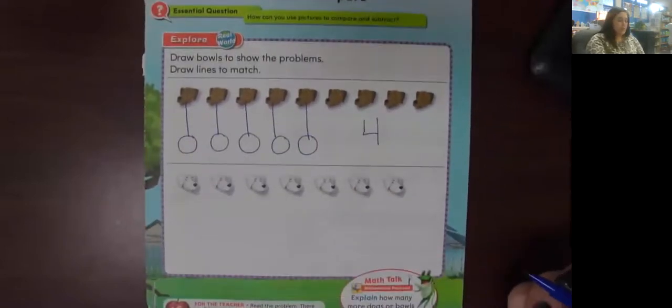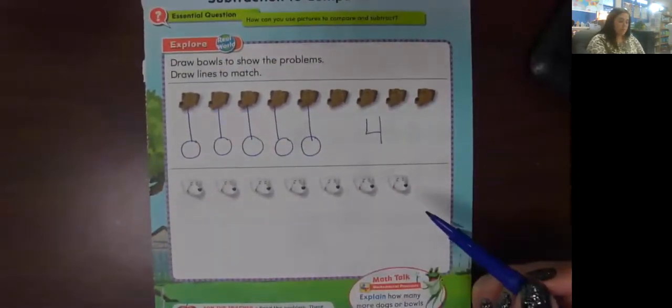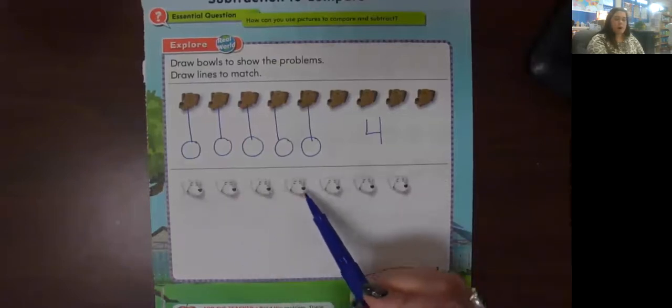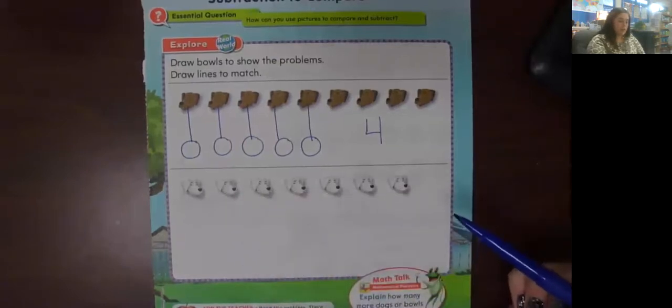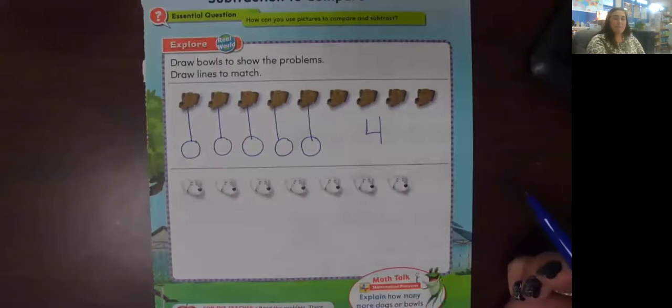Okay. Then down here is another problem. It says that there are 7 white dogs. So here's our 7 white dogs. And it says there are 8 bowls. How many bowls are not needed?